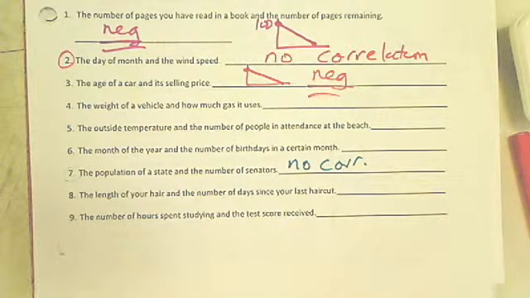Okay. Did you learn? I hope you learned something today because I like to learn stuff. Histograms, correlations. My goal every day for you is to learn something new. Anything new. I don't want to waste your time.